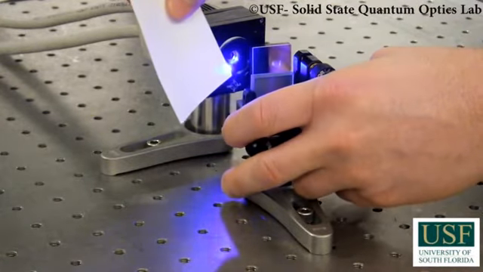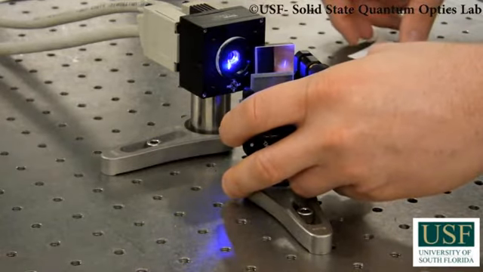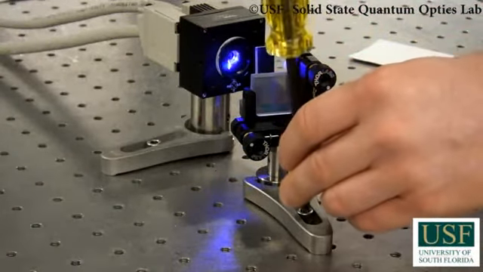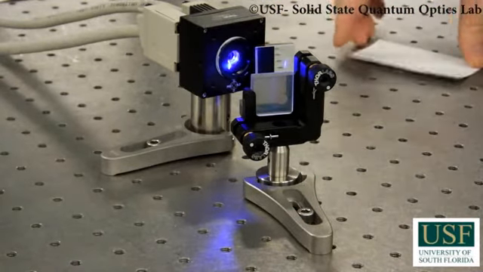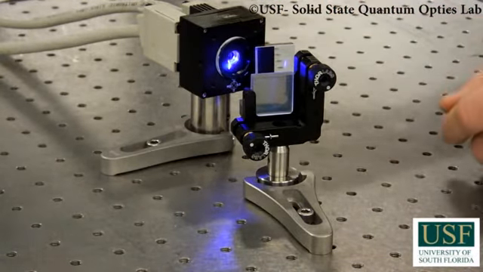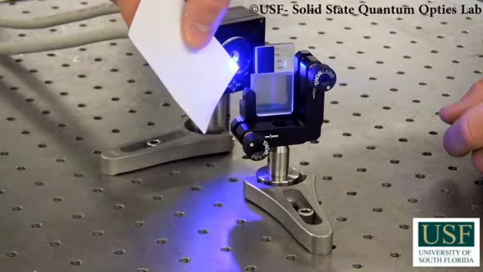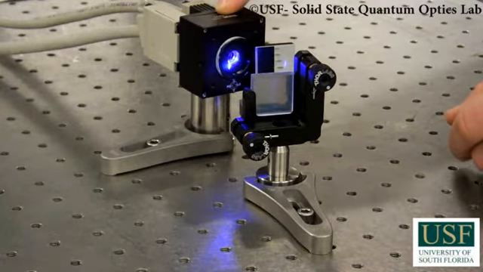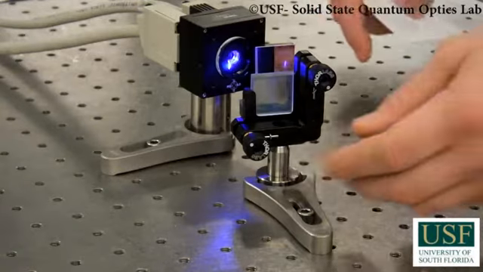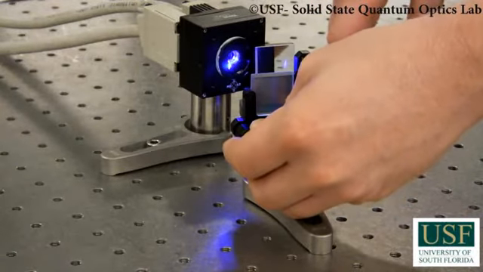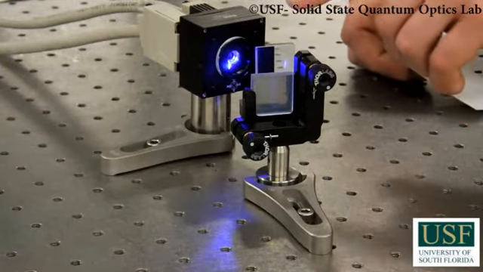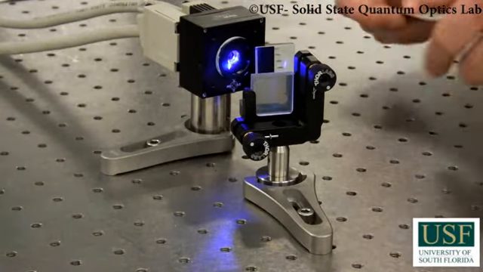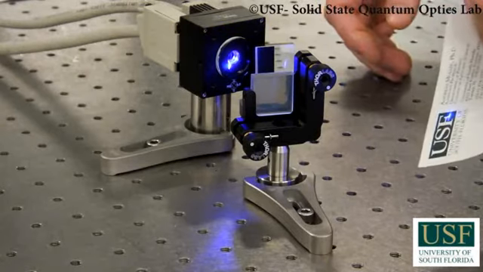For this demonstration, we'll be using one of two geometries available for an ECDL, the Littrow geometry, the second being the Littman-Metcalf geometry. In the Littrow geometry, we directly send the first-order maxima back into the laser diode such that we can tune the lasing frequency by adjusting the horizontal angle of the diffraction grating. The mirror that we have mounted facing the diffraction grating compensates for small changes in the angle of the diffraction grating and keeps the outgoing beam in relatively the same position.